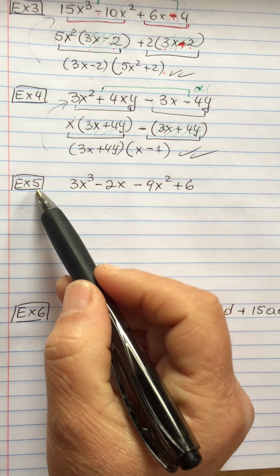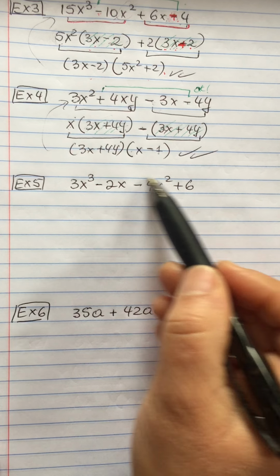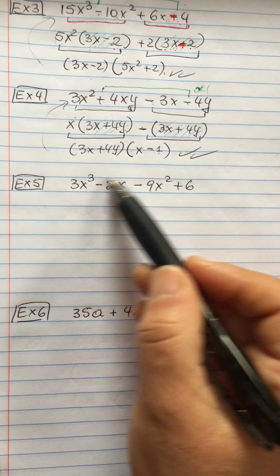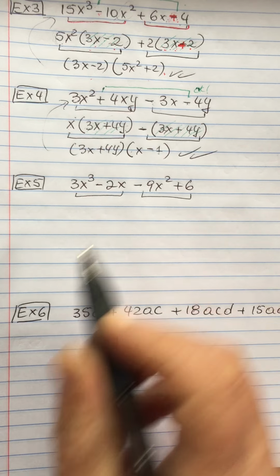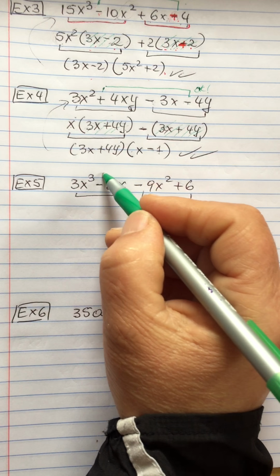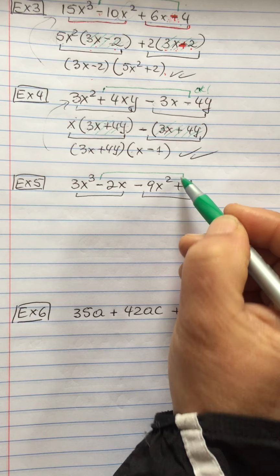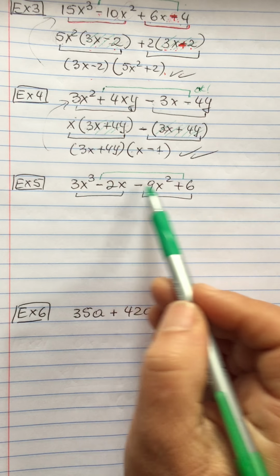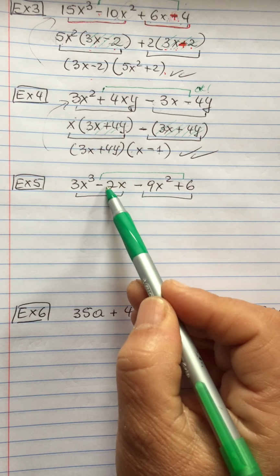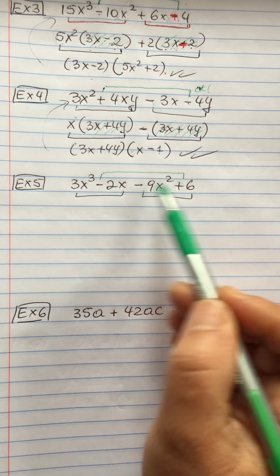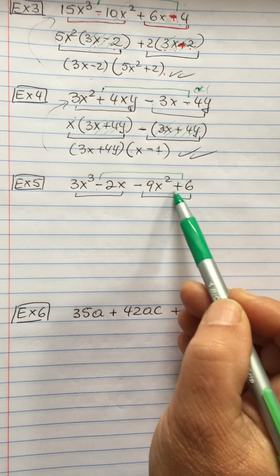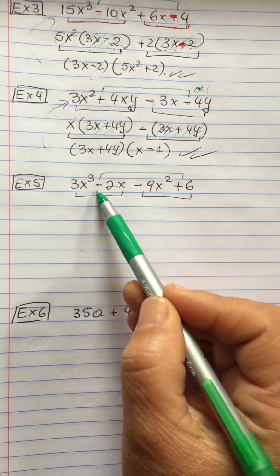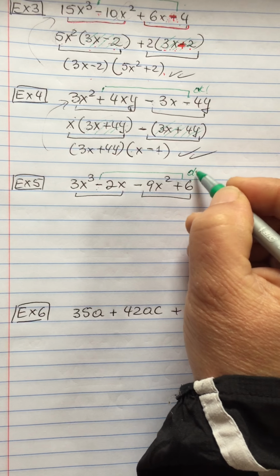Now let's go to example 5. Do they have a common factor, all the terms? No. Let me group. And now let me check. So the groups are separated by different signs. You see? The terms in the group are separated by different signs. 1 minus, 1 plus. Can I make this plus a minus? Yes. How?